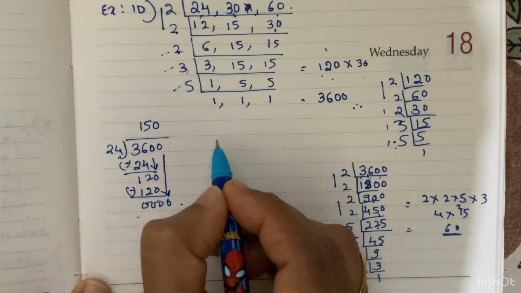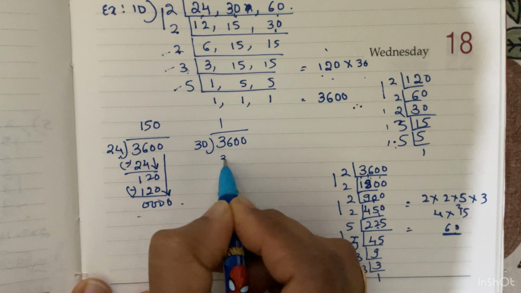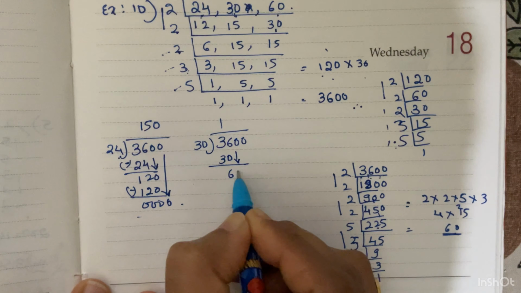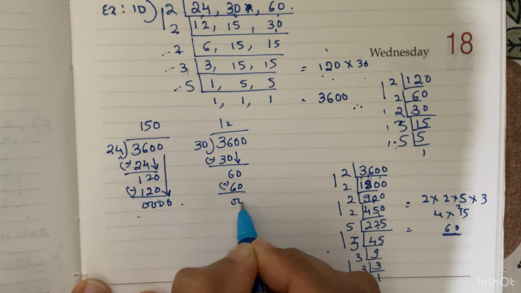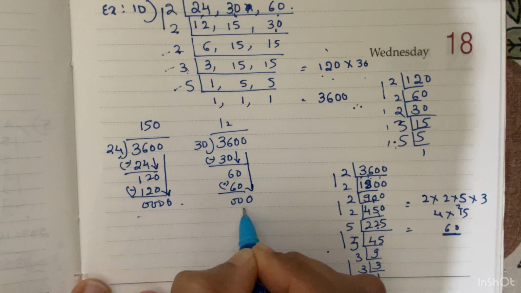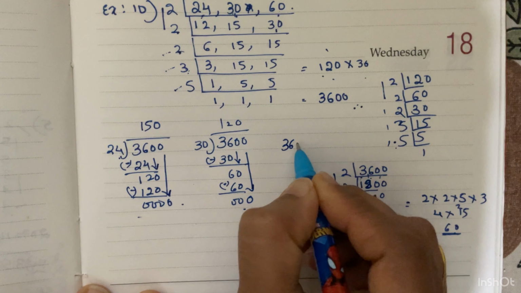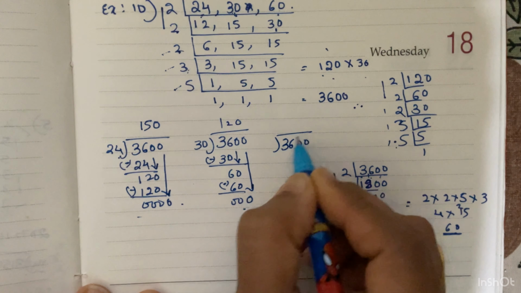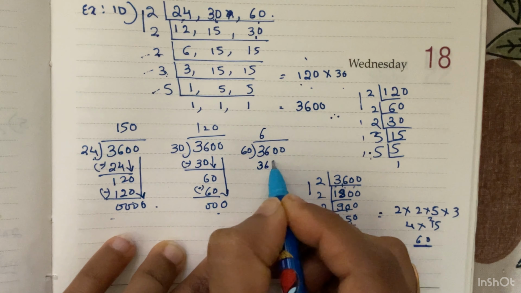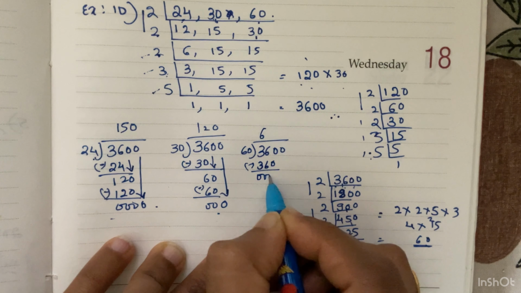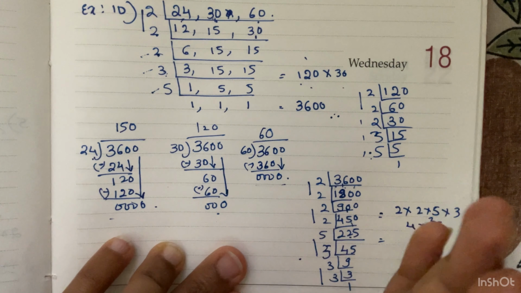Now let me check with the 30. 3600. Okay, 30 1s are 30, what left? 6, 1 0 comes down. Okay, 30 2s are 60, left 0, remainder. Now take a 0 down here, let me add here, so it is also exactly divisible. Now let me take 3600 divided by 60. Okay, 60 6s are 360. After subtraction left 0, let me take this 0 down, further we can't do, let me add 0 here, so we got remainder 0 here.